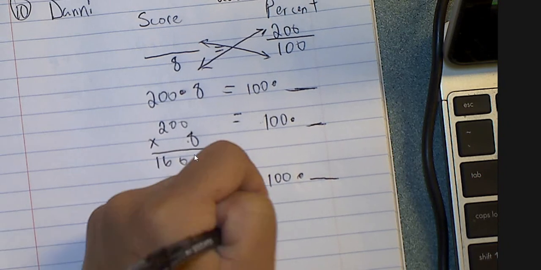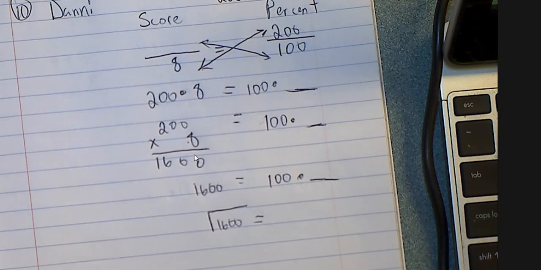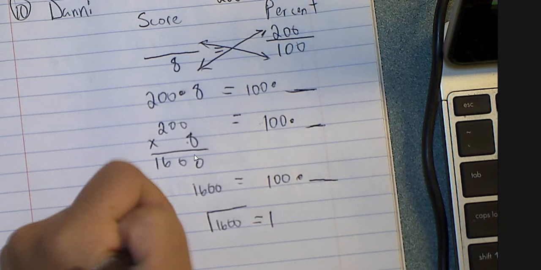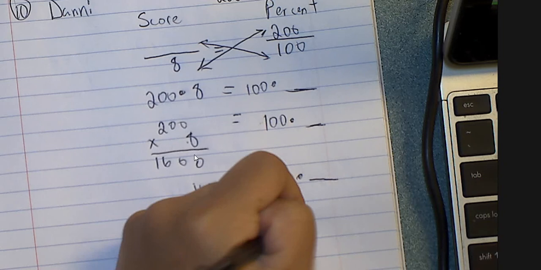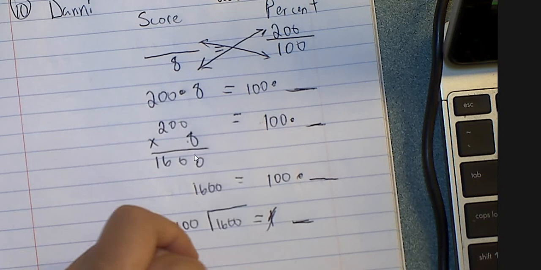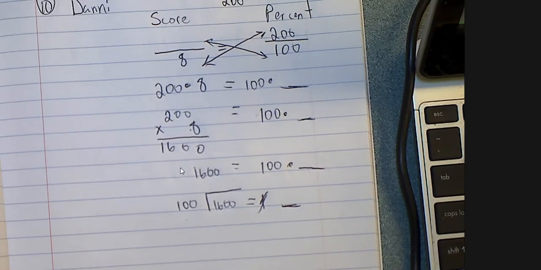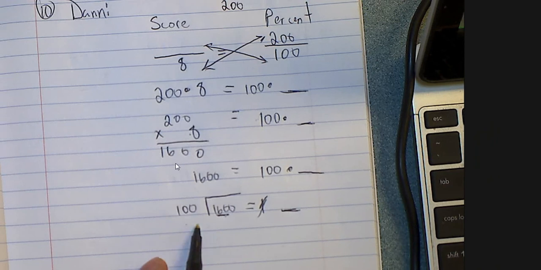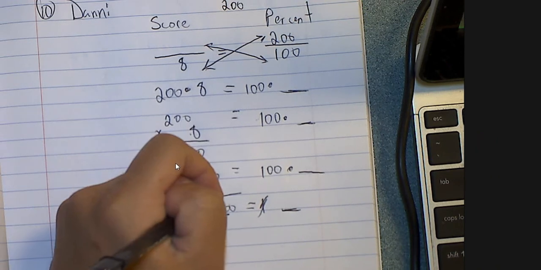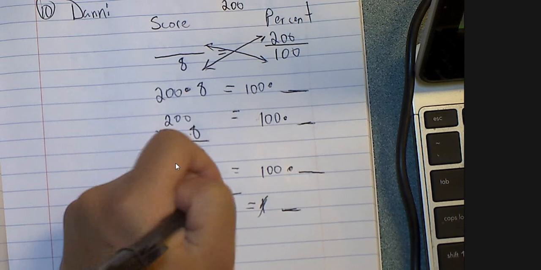So I'm going to write my 1600 inside a division house. 100 goes outside. That leaves my blank right here. Because 100 is 3 numbers long, I look at the first 3 numbers. 100 goes into 160. It can't go in there 2 times because 2 times 100 is 200. That's too big, so it goes in there 1 time.